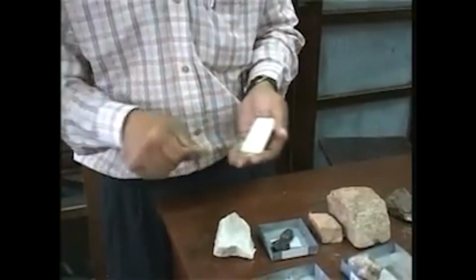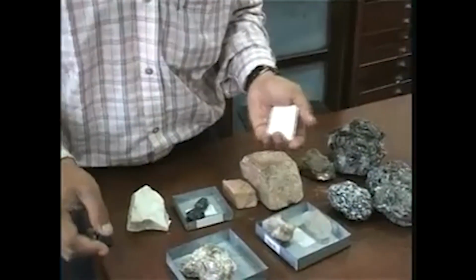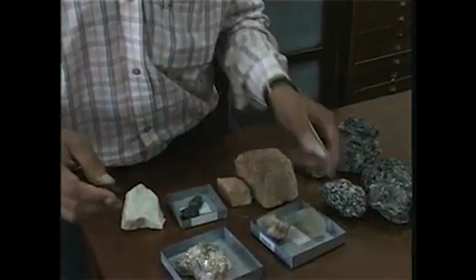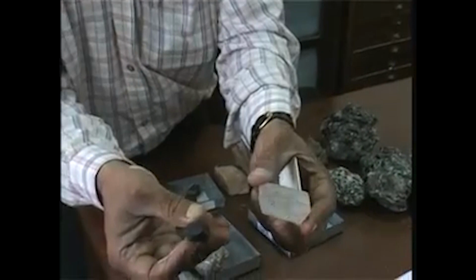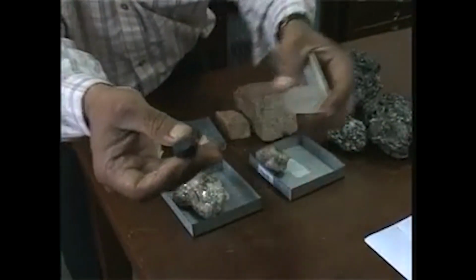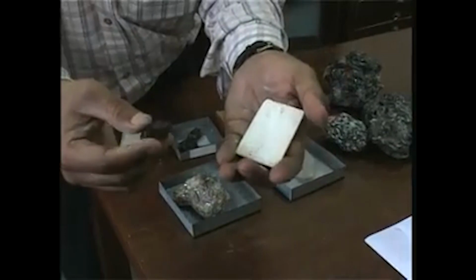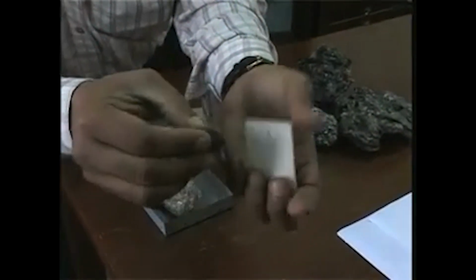We can try quartz. Let's look at the sample of dark quartz as well as the colorless quartz. Both of them we are going to look at. Let's see what streak we get out of the darker one. So let's rub it, and here, like what we got earlier, we get a white colored streak even when the sample is of dark color.